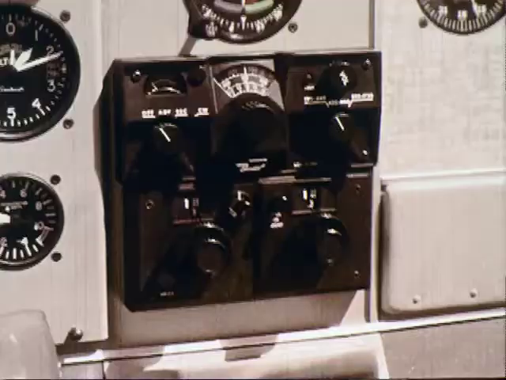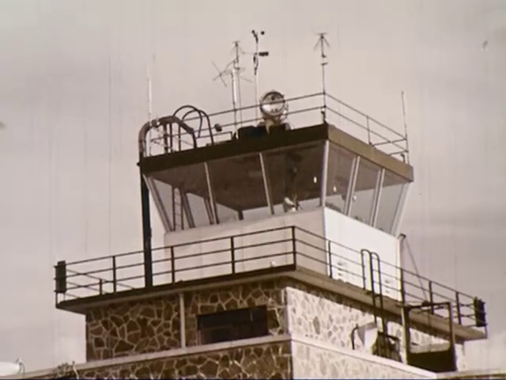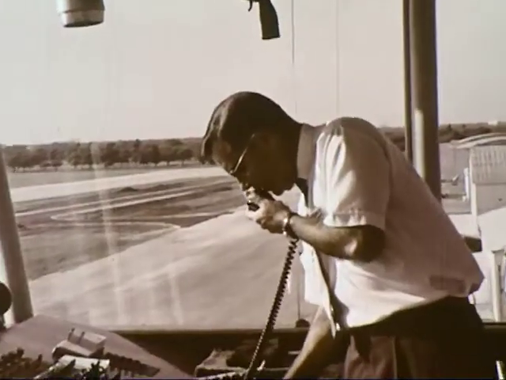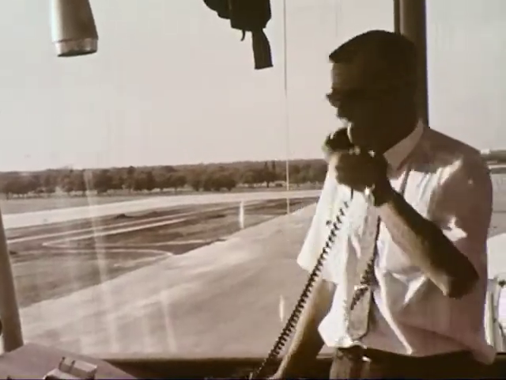Musketeer 6130 November, runway 18, wind 190 degrees at 12 knots, altimeter 3002, cleared to run up.